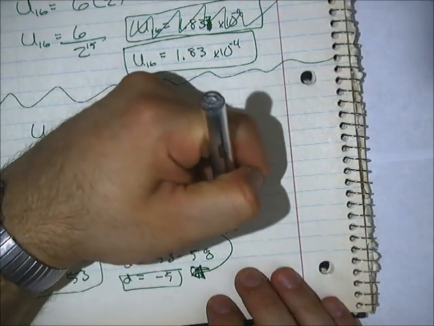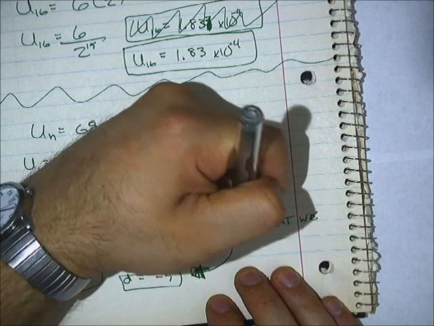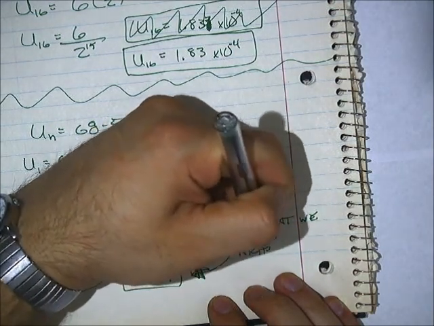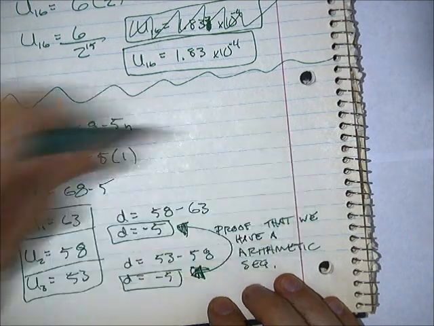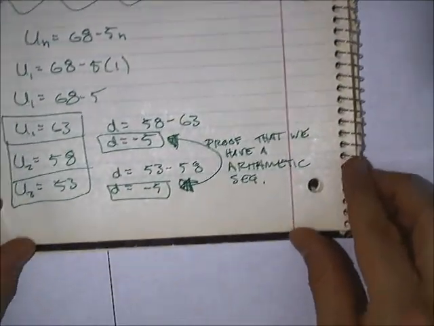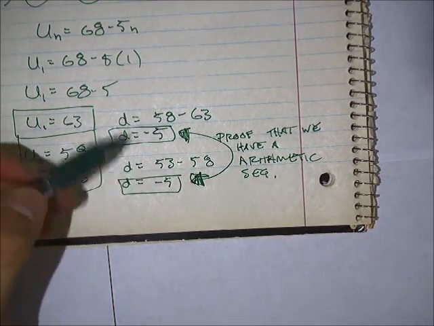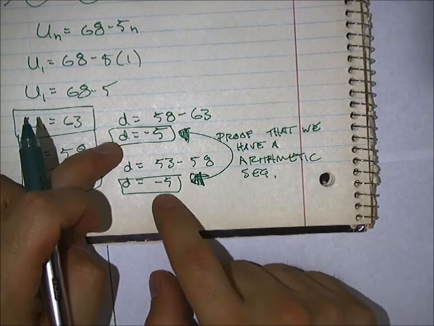that's proof that we have an arithmetic sequence. That's proof that we have an arithmetic sequence right here, because we found a common difference that was consistent throughout that sequence. Alright, so we have our common difference.